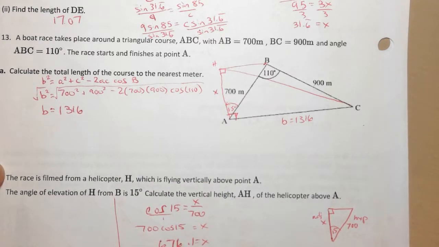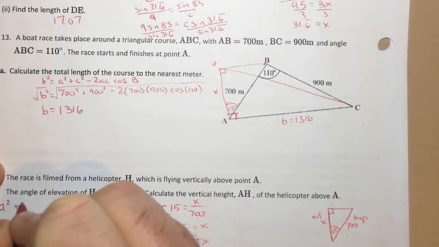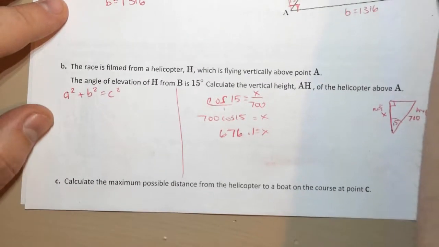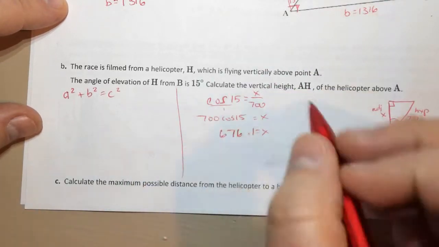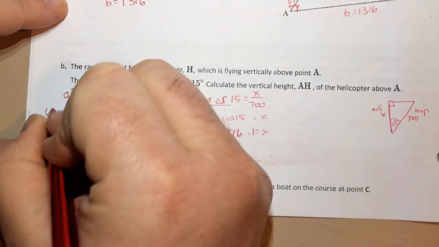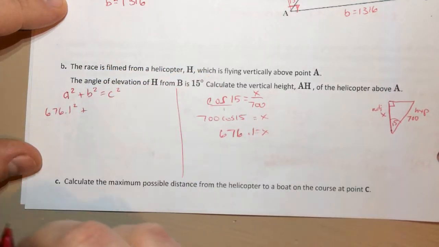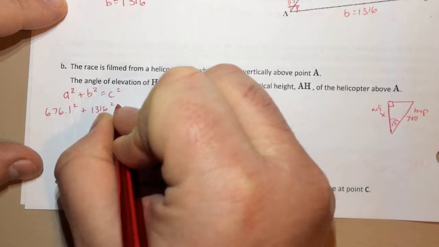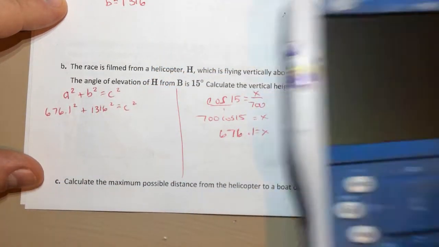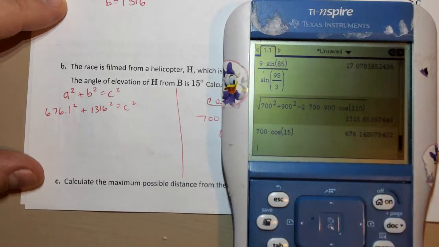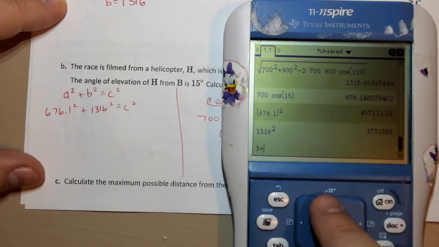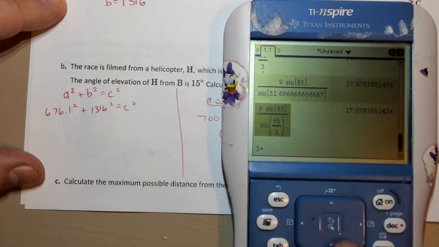So we're just going to do the old a squared plus b squared is equal to c squared. I'm going to do that over here for letter C. So A is our answer here, 676.1 squared plus b squared is that number we got earlier, 1,316 squared, is equal to c squared. We can square these numbers individually if you'd like. And then we're just going to add them together.